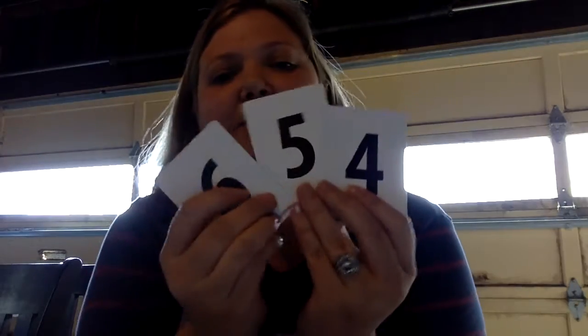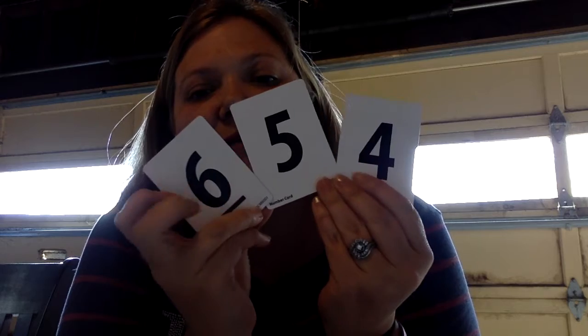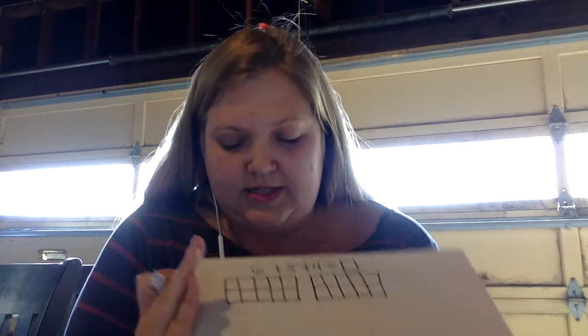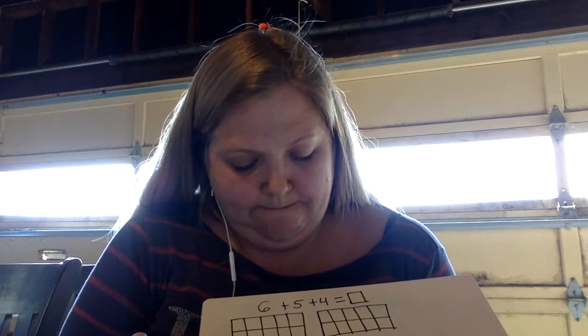I picked 3 numbers at random. I ended up with these 3 right here, a 6, a 5, and a 4. Our job today is to try and add together a 6, a 5, and a 4. What strategies can you use? Go ahead and pause the video now if you'd like to try it on your own before we proceed. Okay, so a 6, a 5, and a 4.